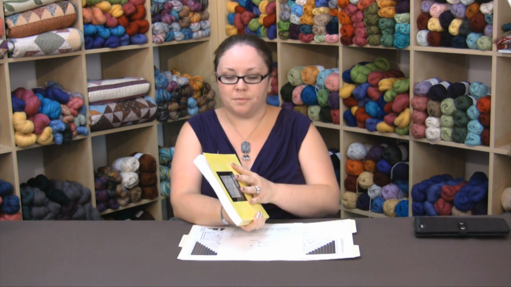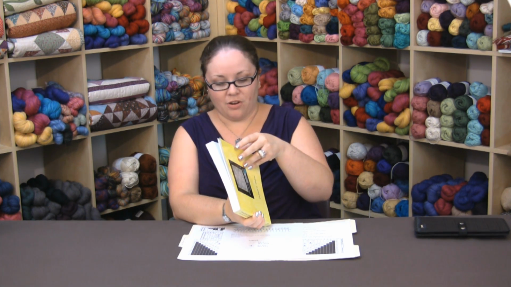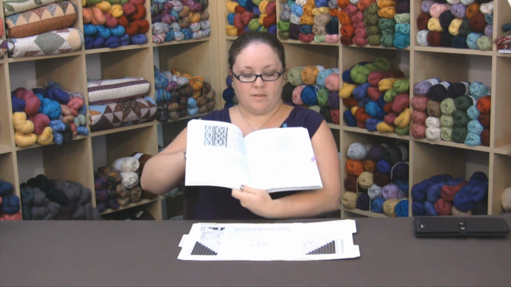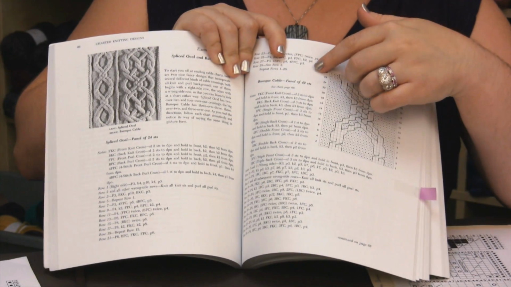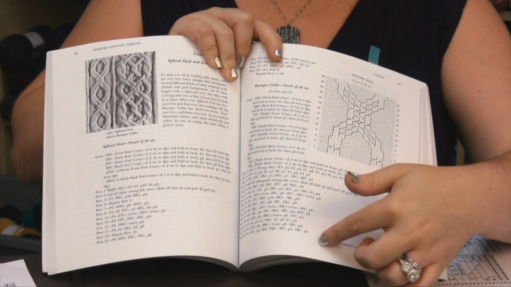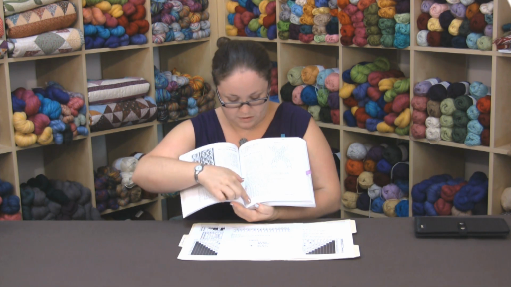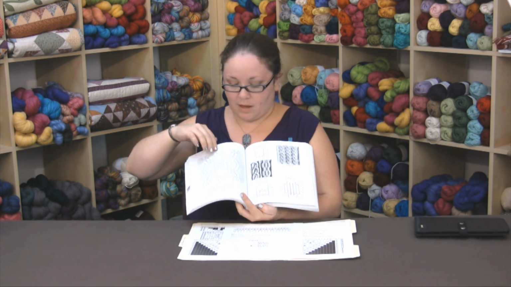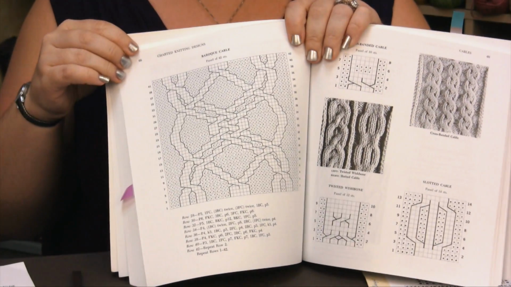So charts were pretty much pioneered by Barbara Walker, and though we don't carry these books, unfortunately, they are a really good example of the difference between charts and written text. So on this page here, you see a humongous block of text. And this is all describing what's called a Baroque cable over a panel of 42 stitches. It's 42 rows, each written out individually. And here's the chart for that very same cable.